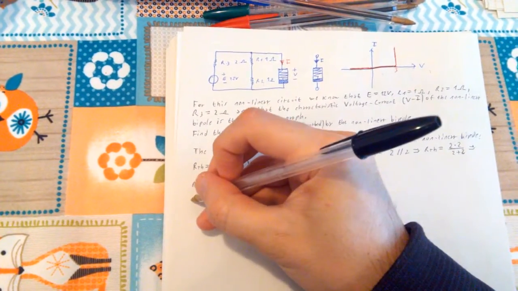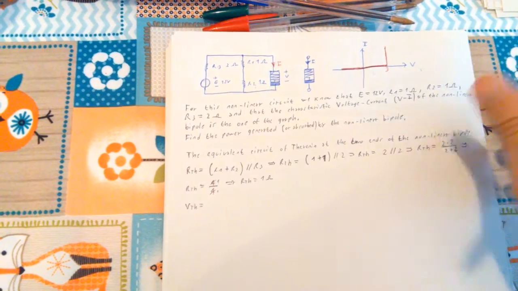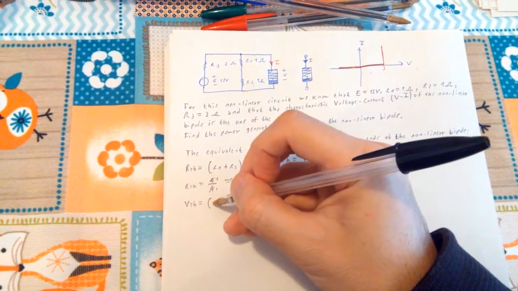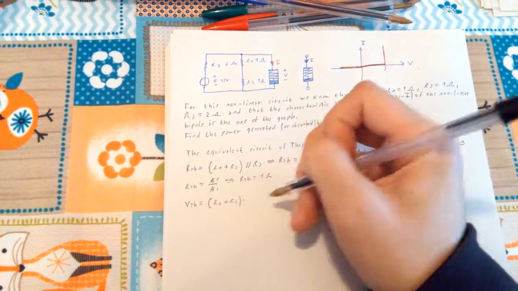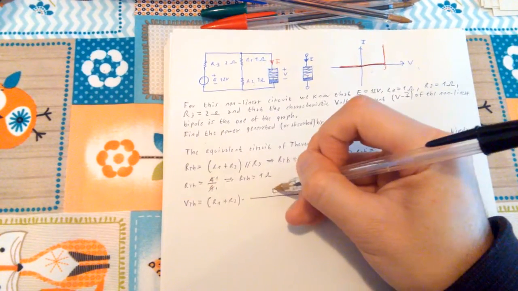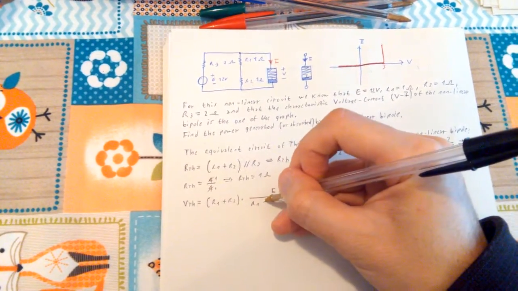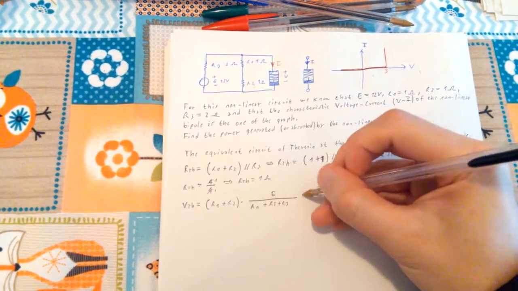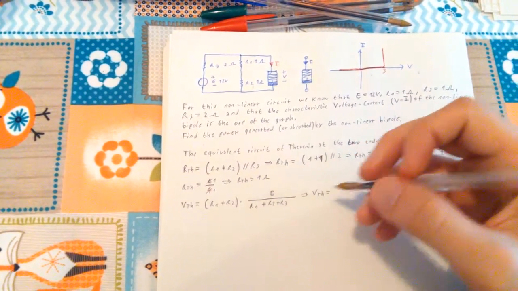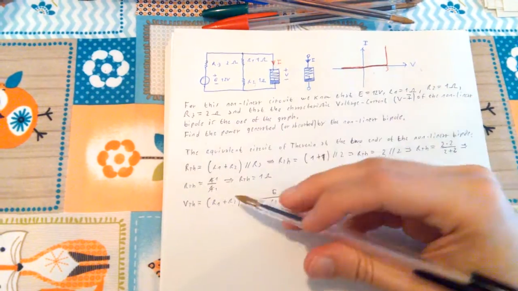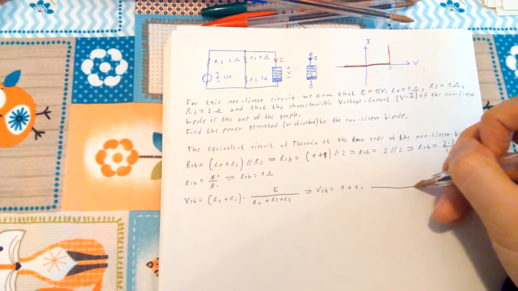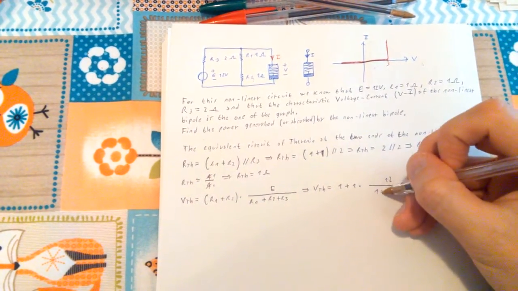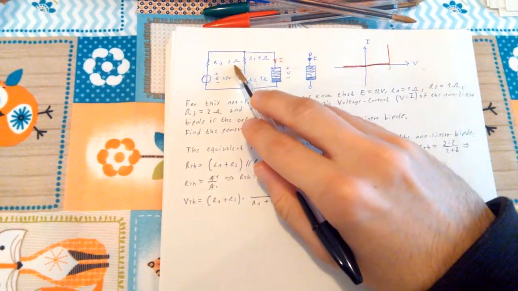Now, I can also find VTH, the Thevenin voltage, which is going to be R1 plus R2 times E over R1 plus R2 plus R3. So now, if I plug numbers back into this, R1 is 1, R2 is 1, times E, which we know is 12 volts, over R1, which is 1, plus R2, which is 1, plus R3, which is 2.